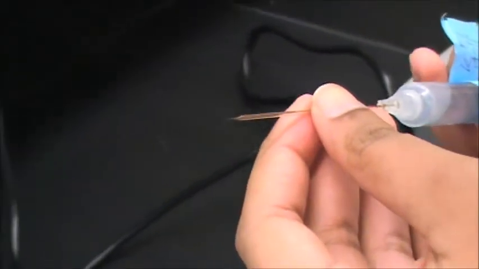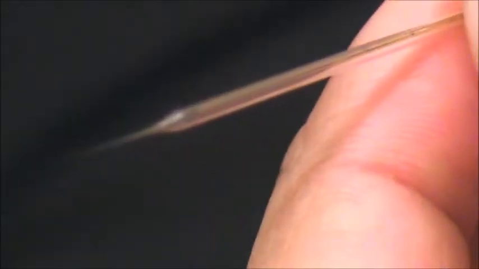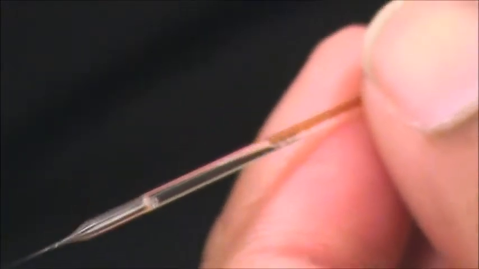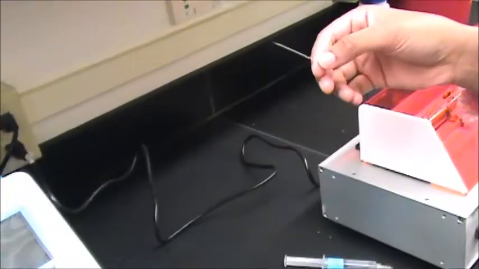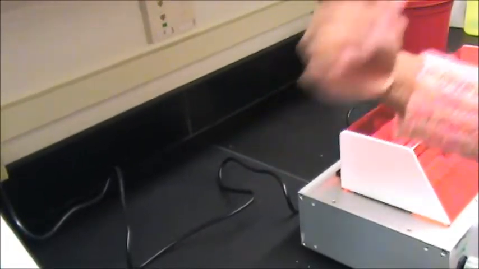So we're going to want to tilt it like this so it can drip from the back. I'm going to slowly fill this up with KCl. Sometimes you're going to get some bubbles, so you can kind of shake it around a little bit.